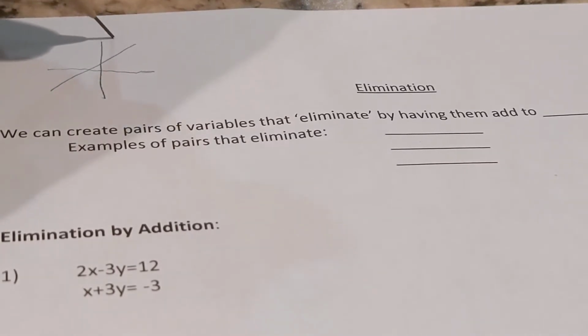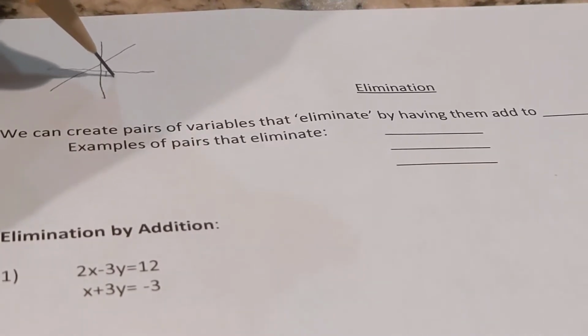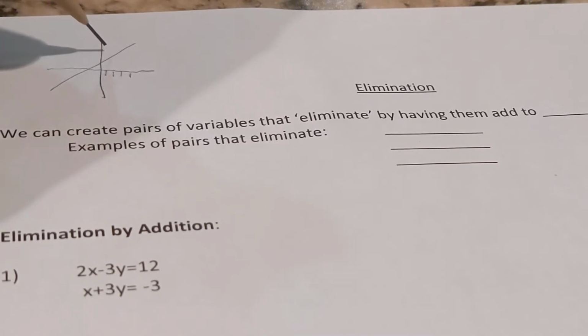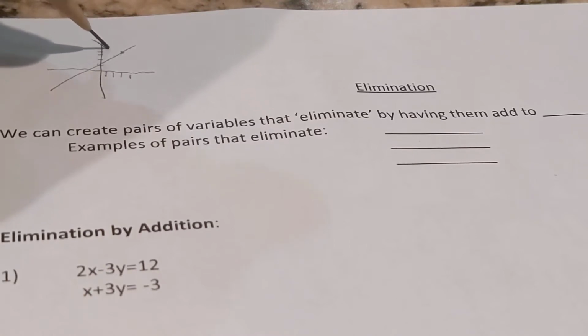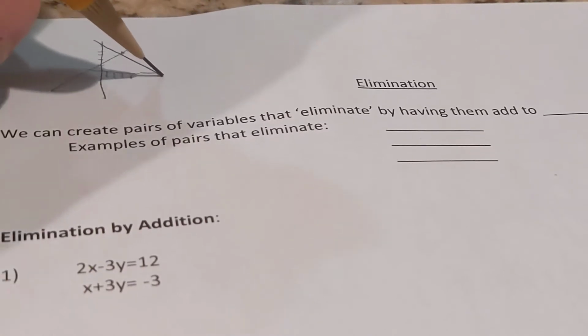What if, let's say we have the graphs that intersect over there?